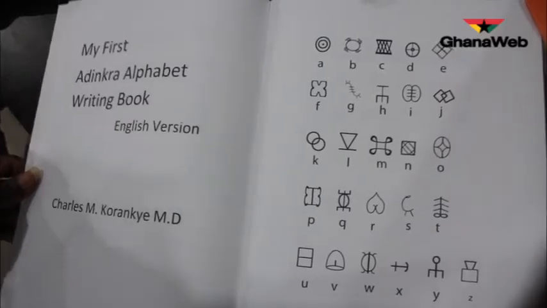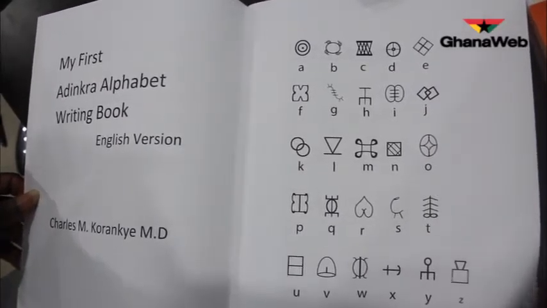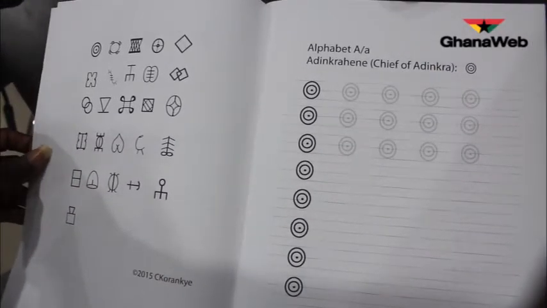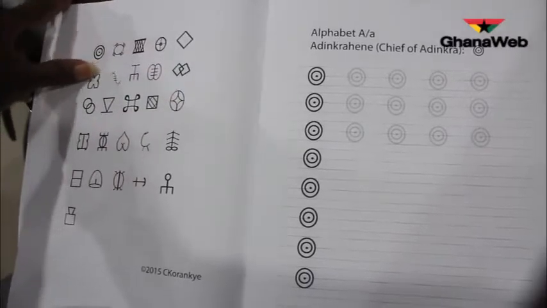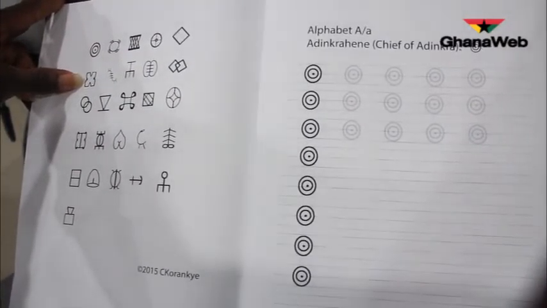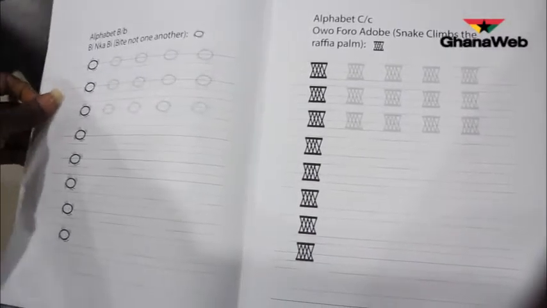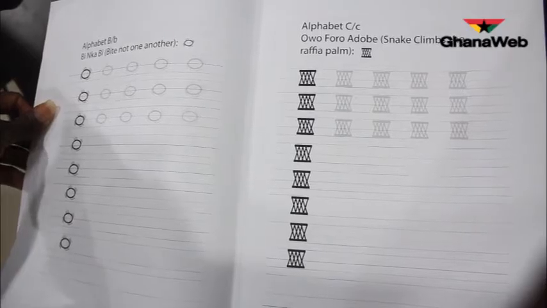So is the book like the books we used when we were young, something like the My First Copy books? It is very similar to that. It's just a writing book where you have the characters that are faded, and you trace on them, and then after you learn how to trace the characters, you can start writing your own characters.